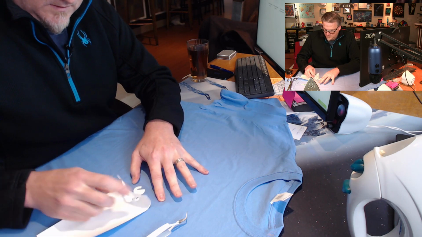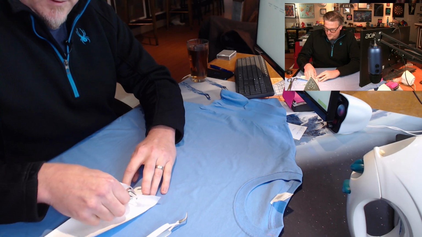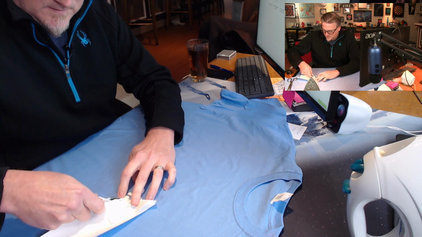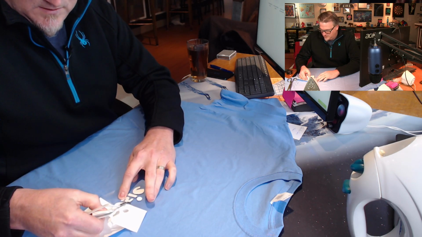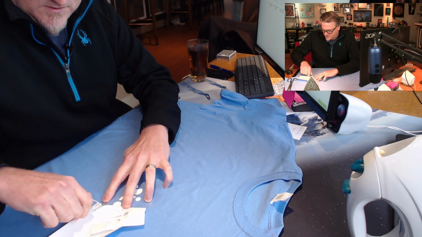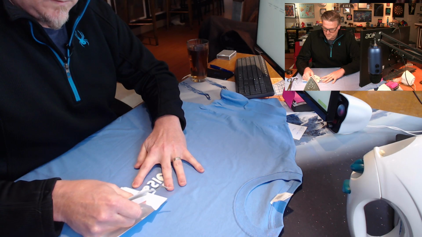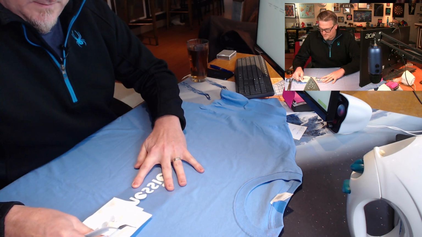All right. And you'll see here, sometimes it gets a little tough to get up in the little switchbacks of an S, but you can just take your time and then kind of just feed it along. Wow.